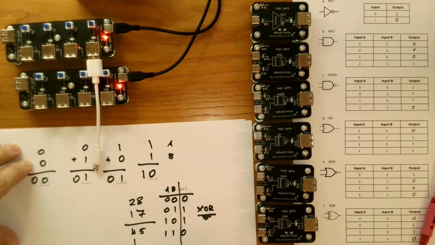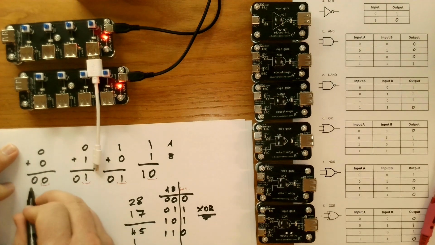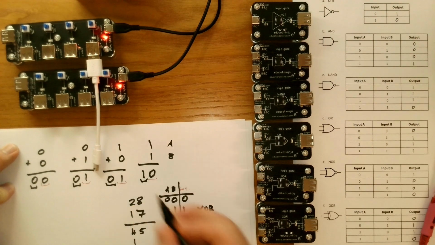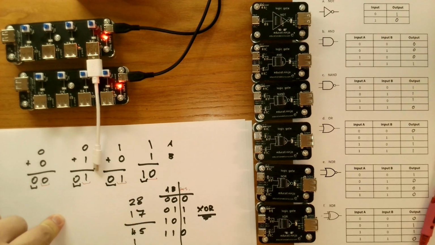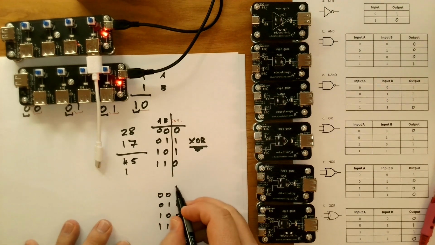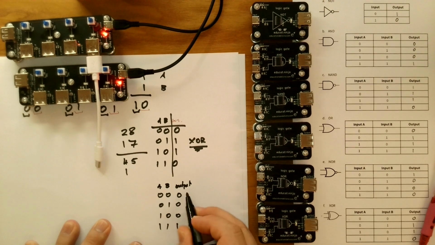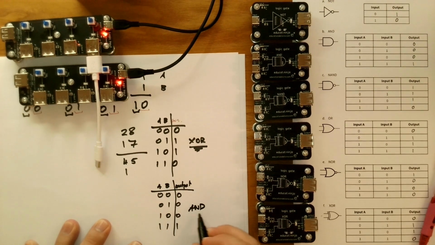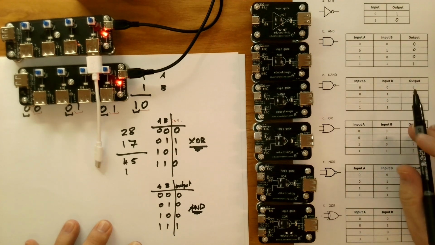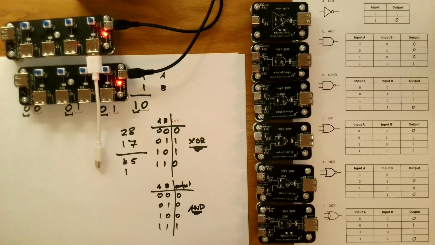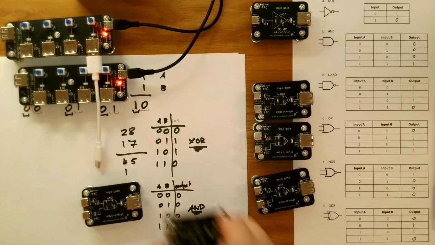Okay, now let's have a look at the other logic gate that we're going to need. When we have our same inputs, 0 0, 0 1, 1 0, and 1 1, we are going to need the outputs 0, 0, 0, 1. Hopefully you can see that that is going to be an AND gate, because the XOR gate is 0, 1, 1, 0, and the AND gate gives us 0, 0, 0, 1.